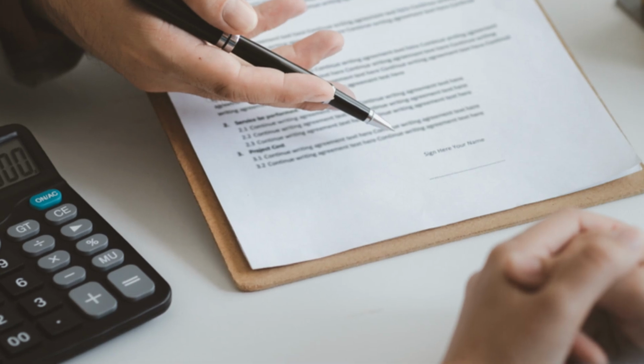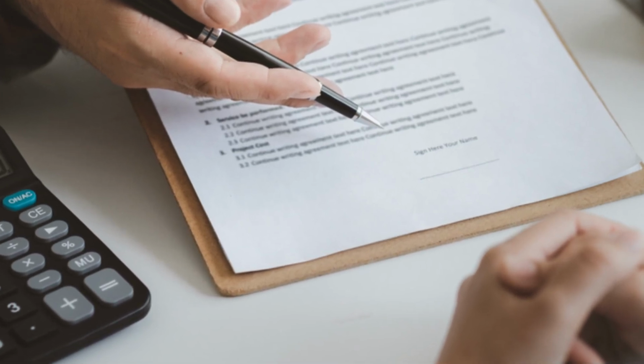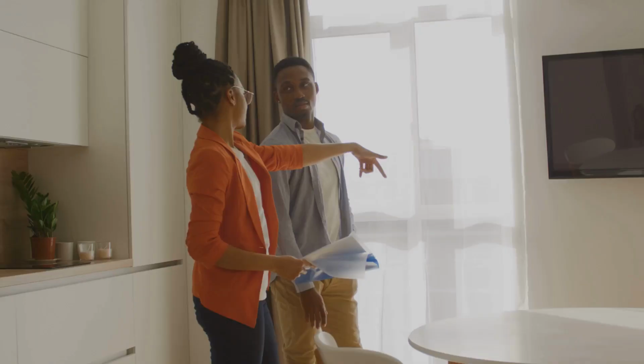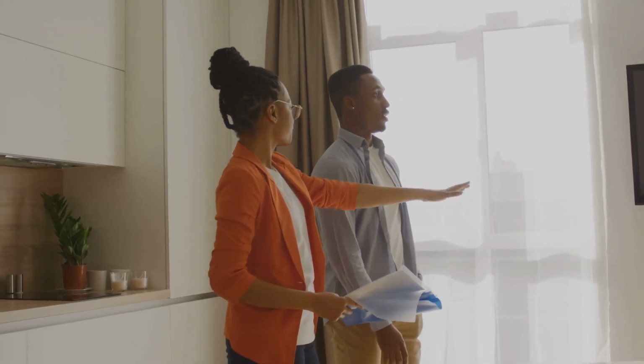Consistency and fairness are key. Maintain consistent lease terms and be transparent about your policies. This ensures fairness across all tenants and prevents misunderstandings. Clear communication builds positive tenant relationships.